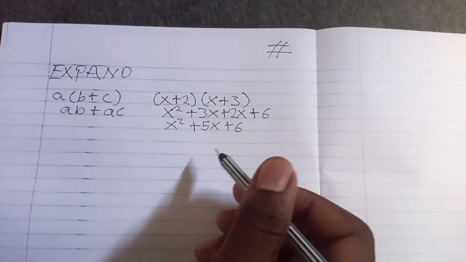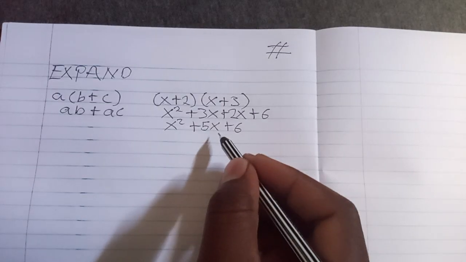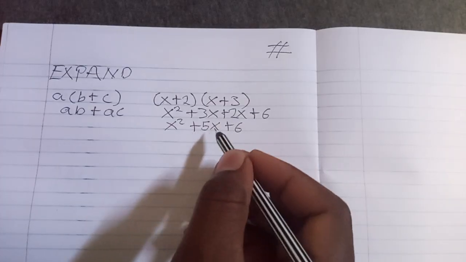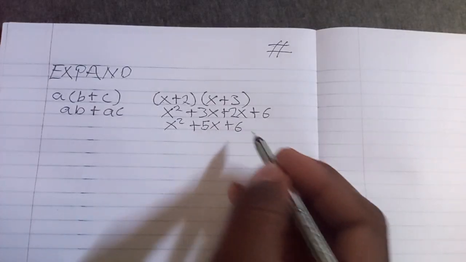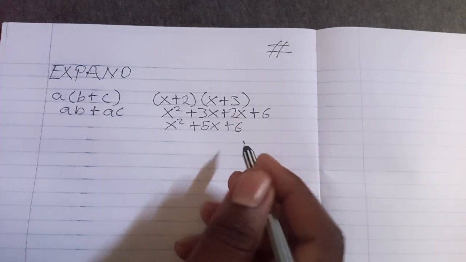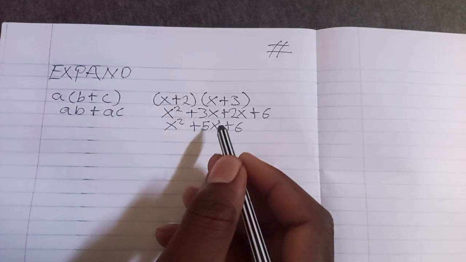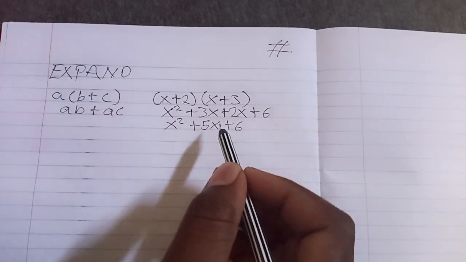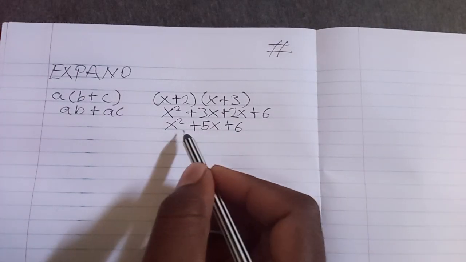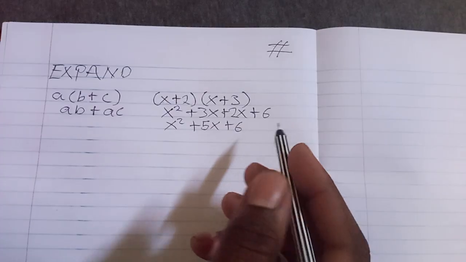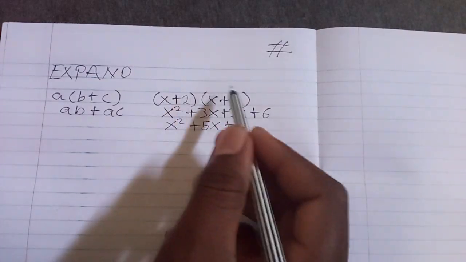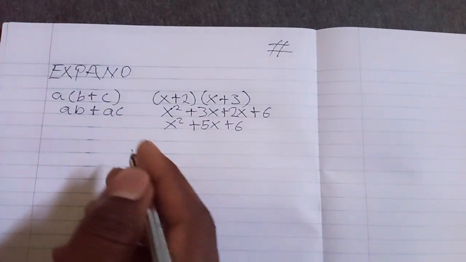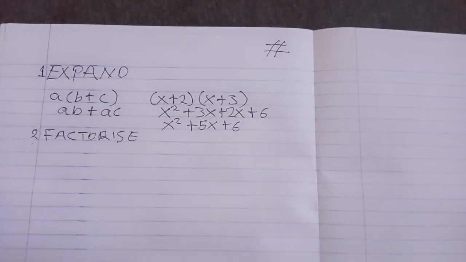Just end here and you'll be given full marks. Don't even try to start finding the values of x. No, it means you are doing the wrong things. Just end here. It means you have managed to expand. So this is what you do when you are told to expand. You make sure that the expression is without the brackets.